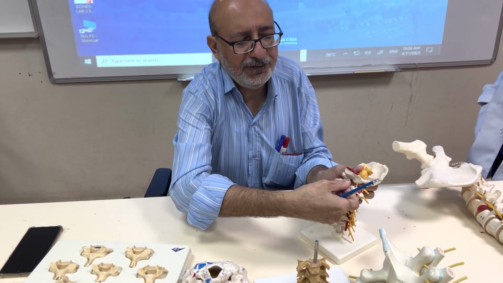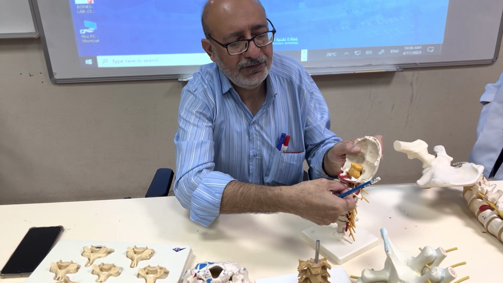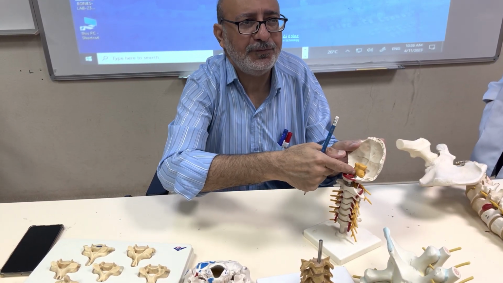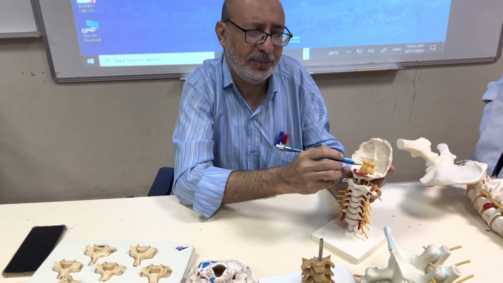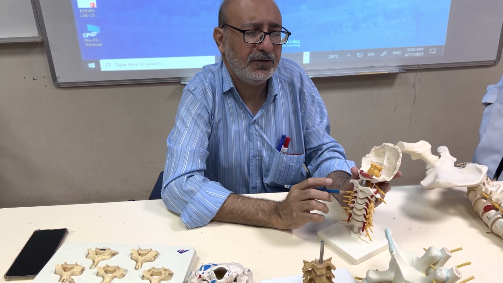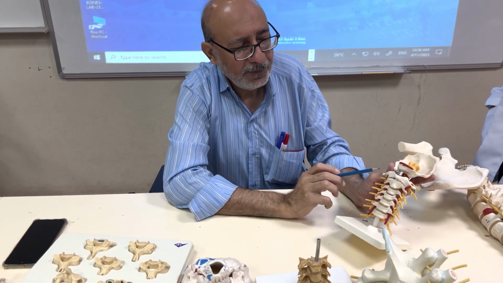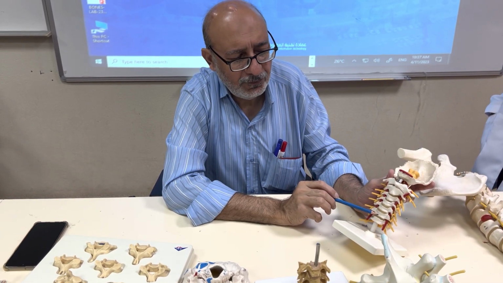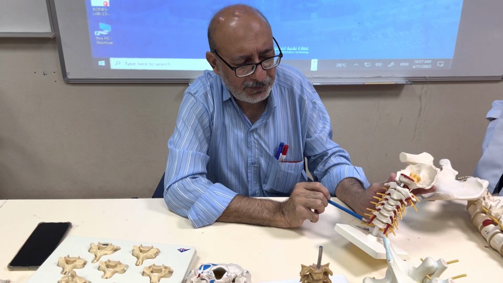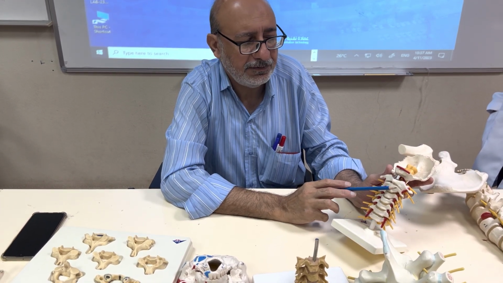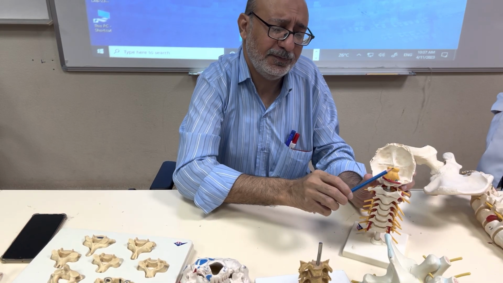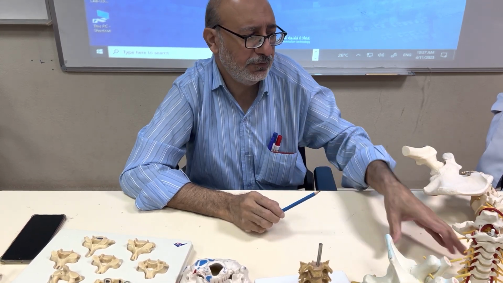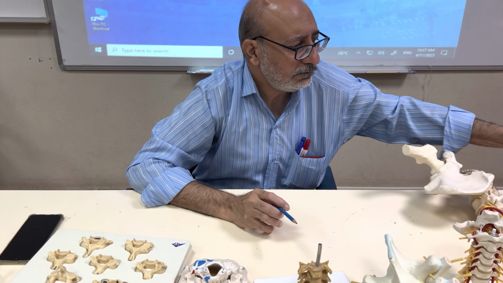Suppose this odontoid process is fractured, so it is going to damage the initial most part of the brainstem or the spinal cord or the lower part of the medulla. So it can cause you respiratory arrest. So here are the bodies of the cervical vertebrae. In the foramen transversarium, you can see the vertebral artery, and it is going inside the skull to give you blood supply of the brain. You know the circle of Willis now.